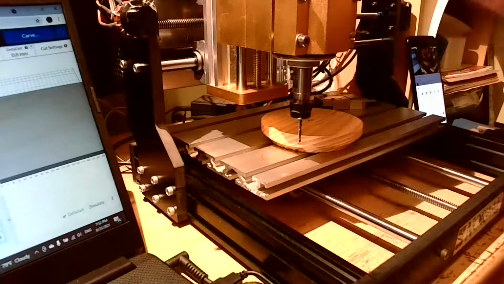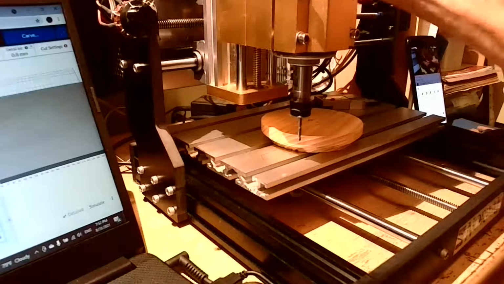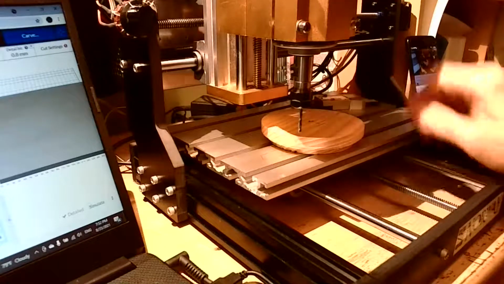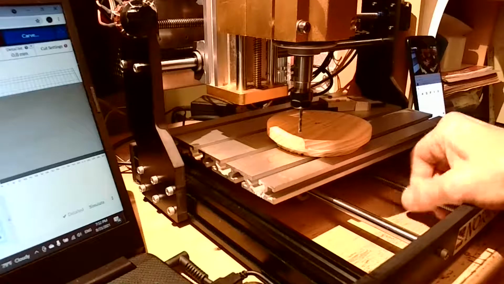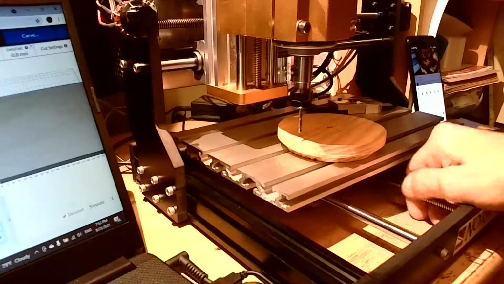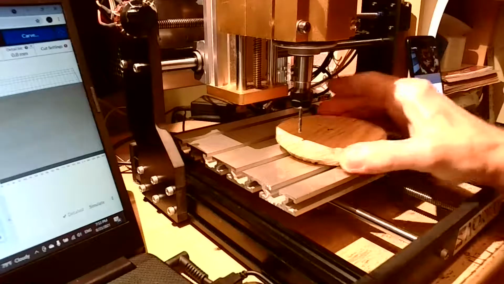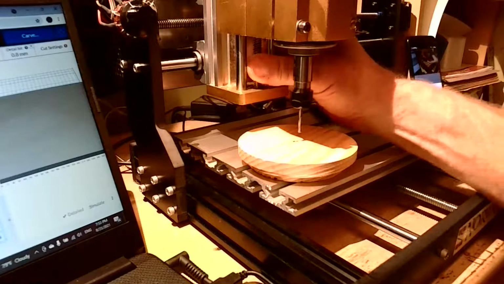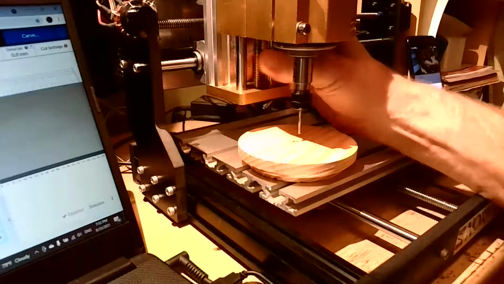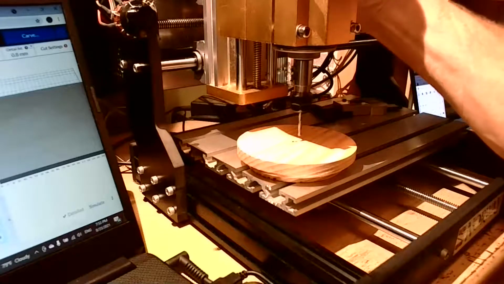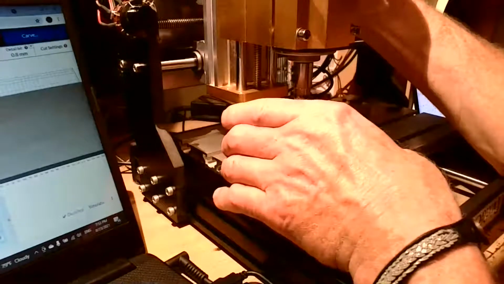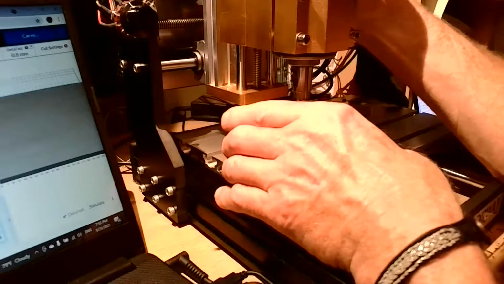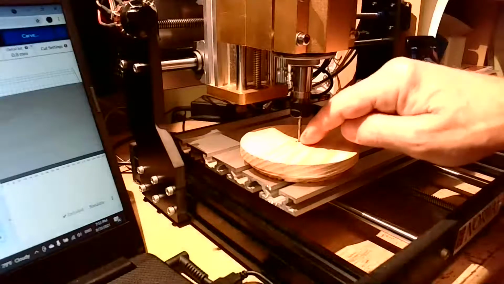So the first thing I want to do is obviously clamp my piece down to my table, and let's just say it's clamped down. Okay, and I bring my zero, my Z, dead center in the center.